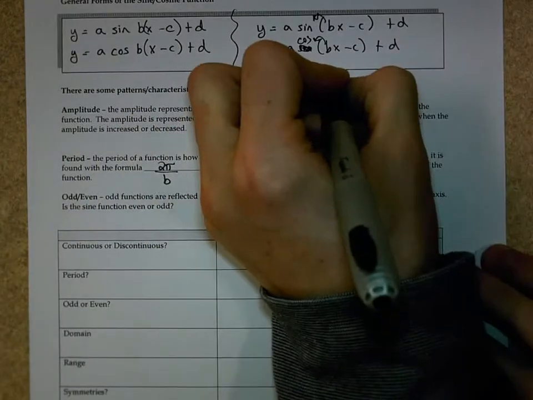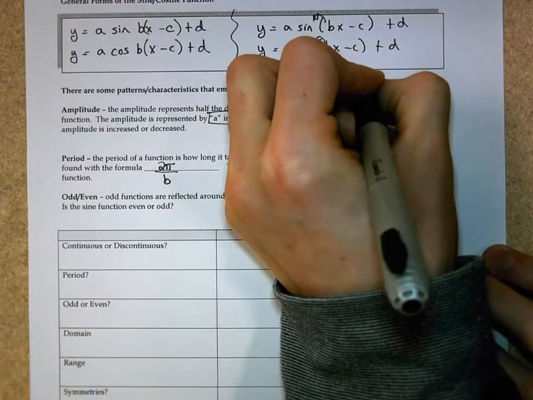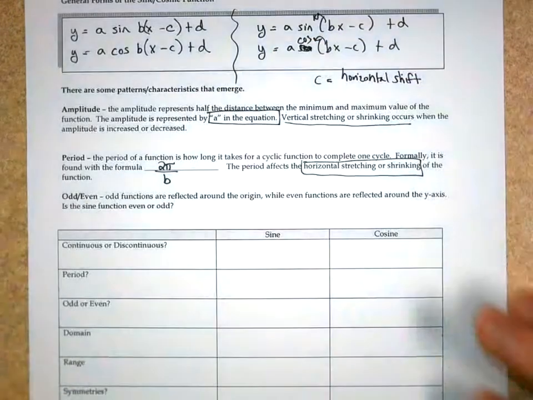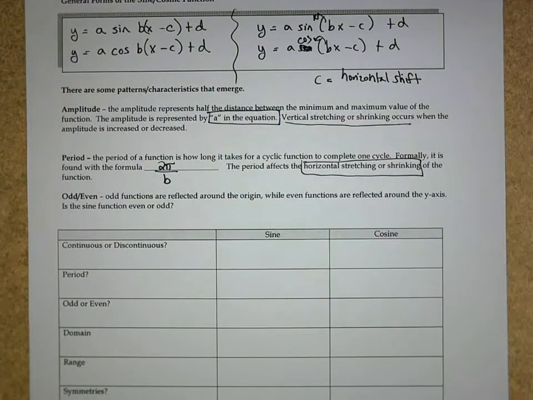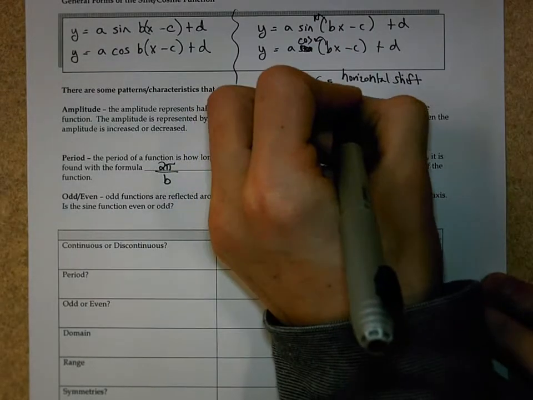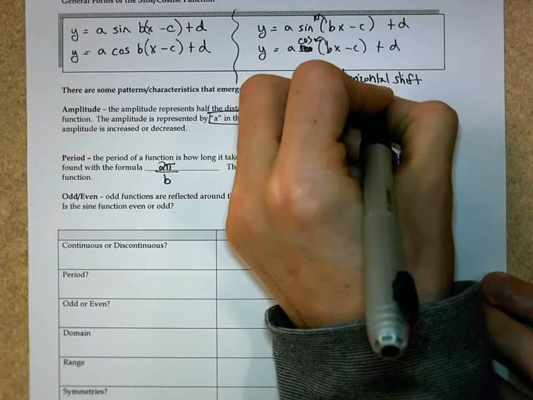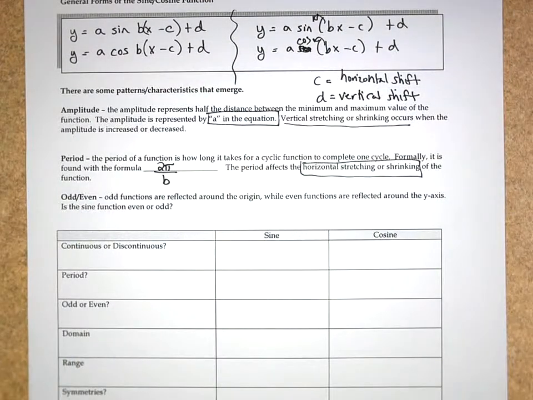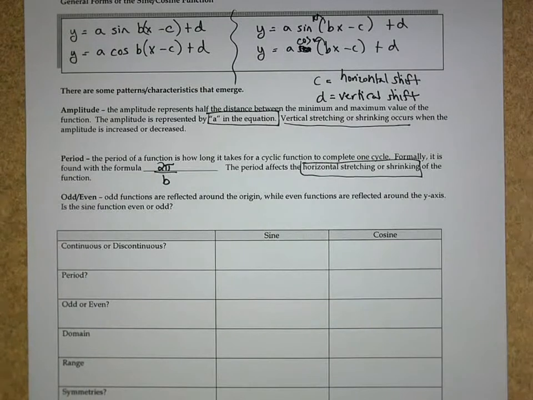And then we've got C, which is our horizontal shift. How are we going to move left and right? And just as we have with every other function, if it's negative, it moves to the right. If it's positive, it moves to the left. So it's opposite of what you're used to. And then the D indicates the vertical shift. With that vertical shift, if it's positive, it's up. If it's negative, then it goes down.